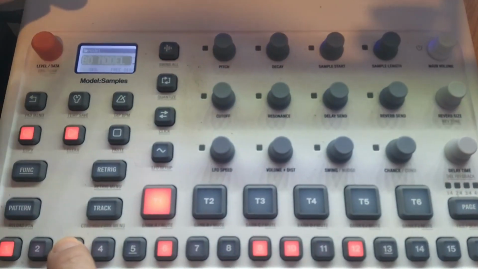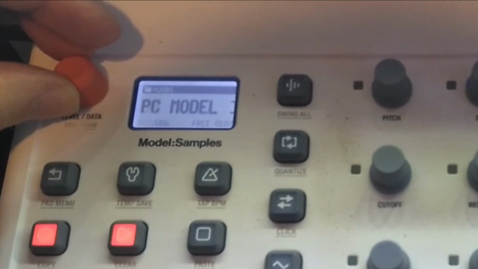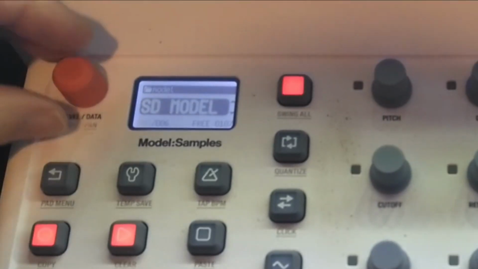For each step, we can use parameter locks to choose whether it's going to be a kick beat or a snare drum.